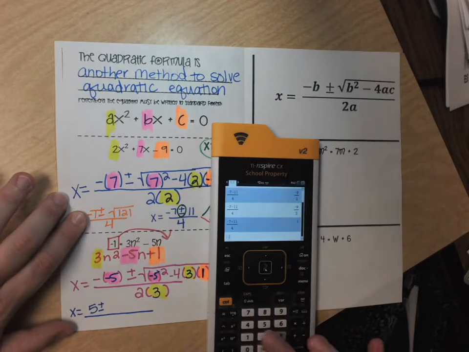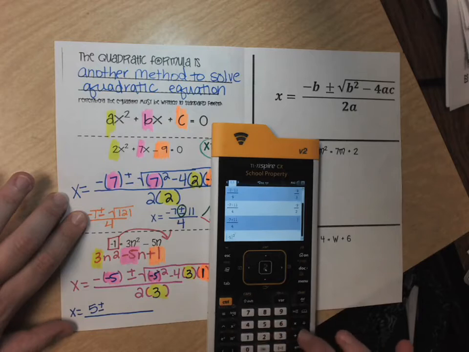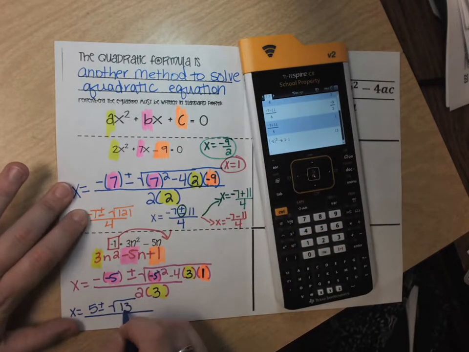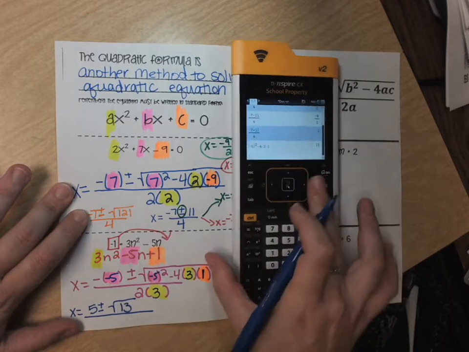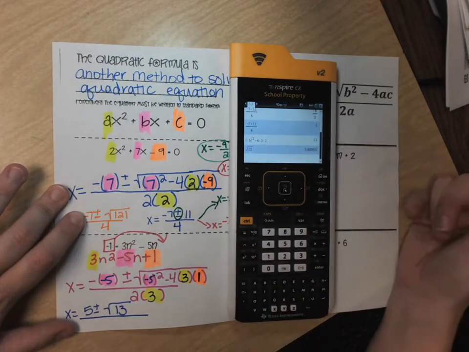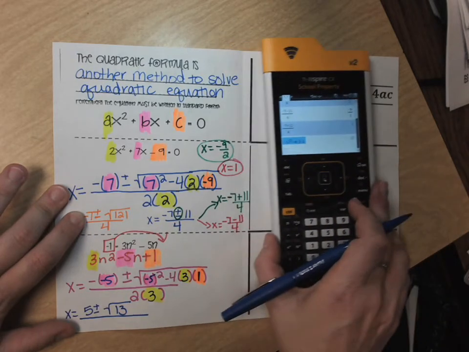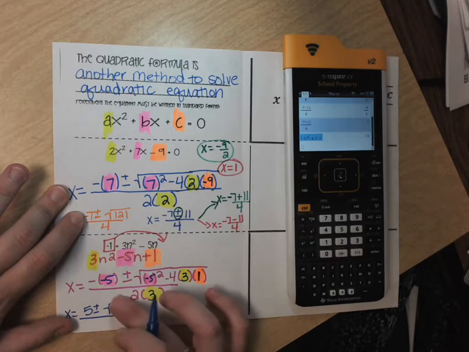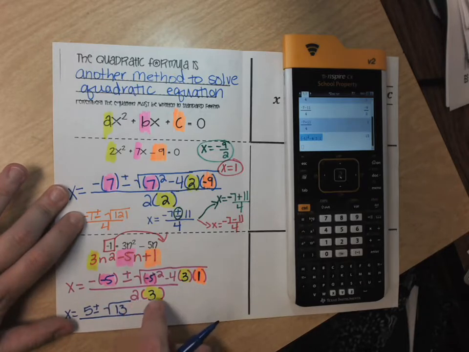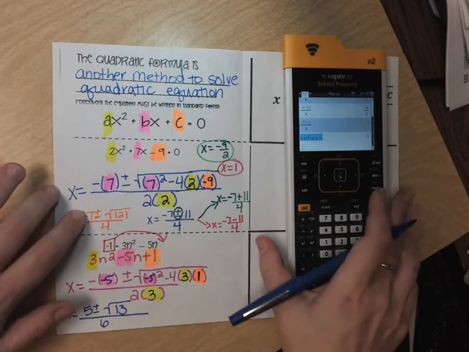So parenthesis, negative 5, parenthesis squared, minus 4, parenthesis 3, parenthesis 1, parenthesis. We're going to get the square root of 13. That is not a perfect square. You could check, but it is not a perfect square. It gives you 3.6. So we're going to have to leave it like this for now. We can't simplify it anymore, so it stays. And then 2 times 3 is 6.